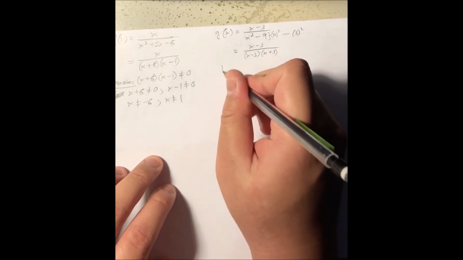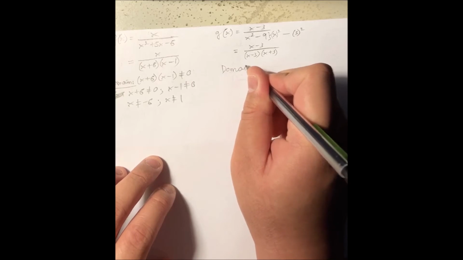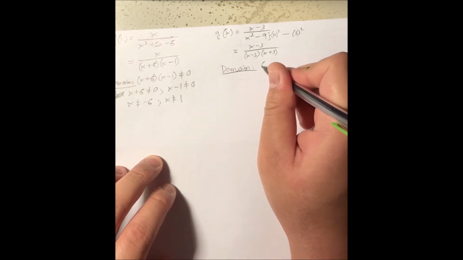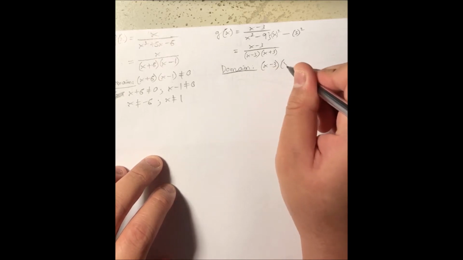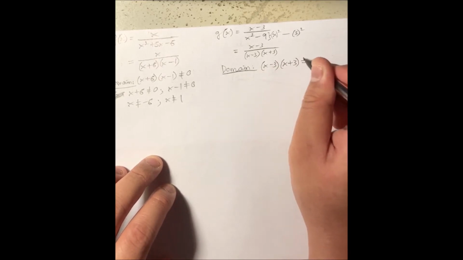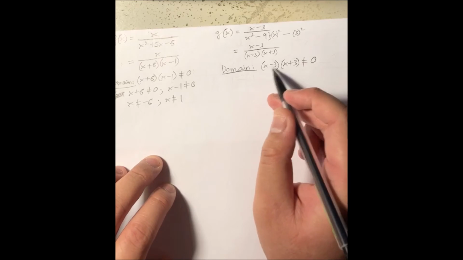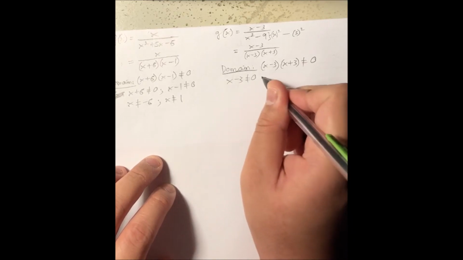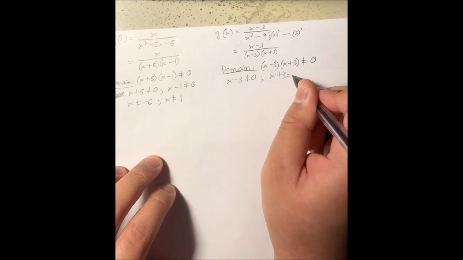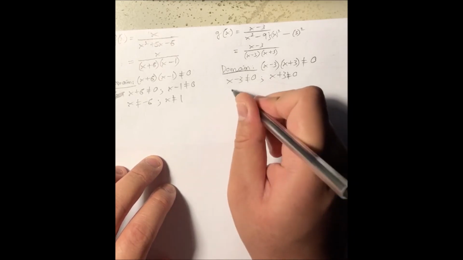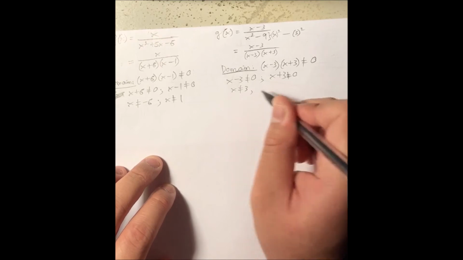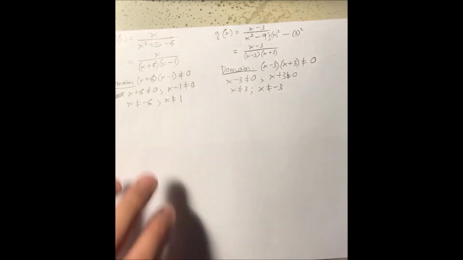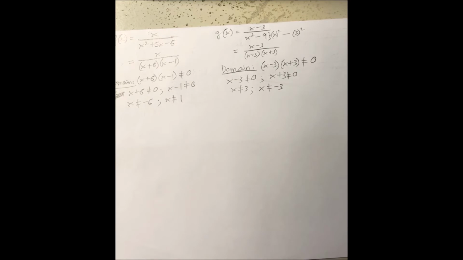For the g function, the domain can be found in the same manner, by taking the denominator and setting it not equal to 0. Then using the zero product property, take each of these binomial factors, set it not equal to 0, and solve for x individually. So in this case, x cannot be equal to +3 and x cannot be equal to -3. And that's how I find the domain of these two.